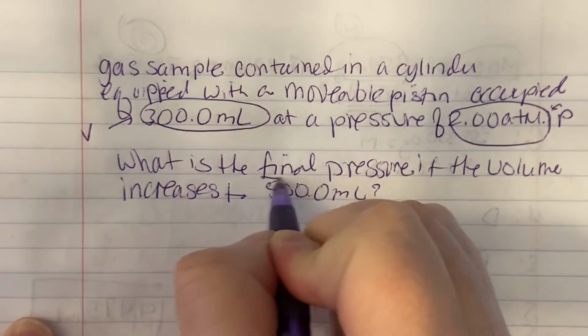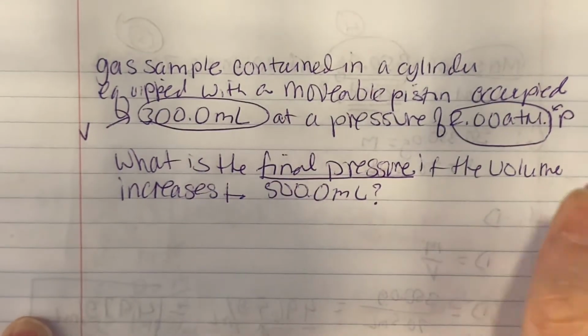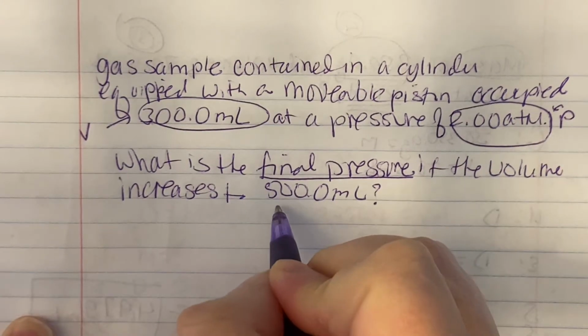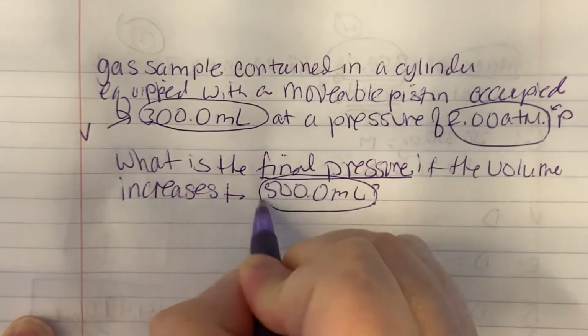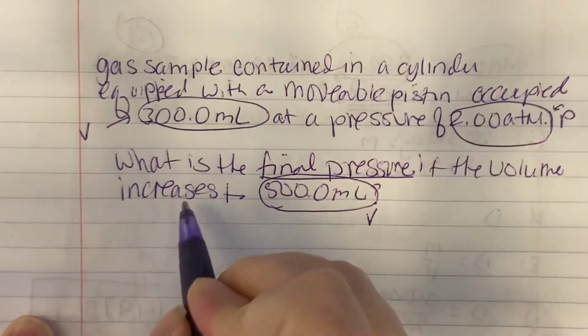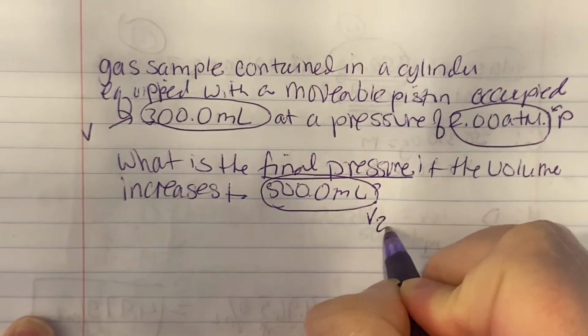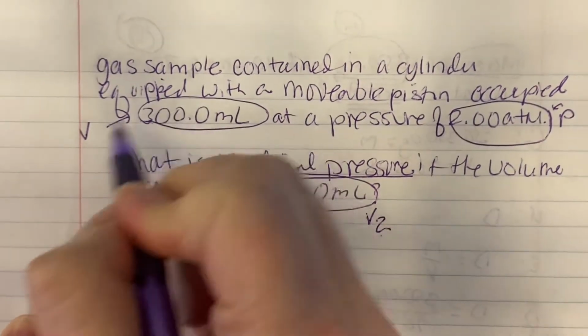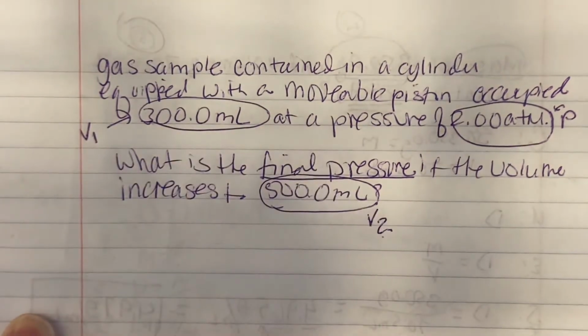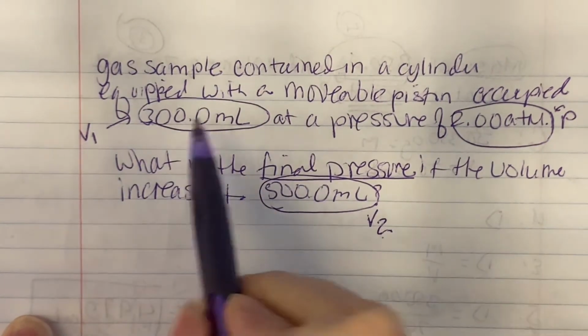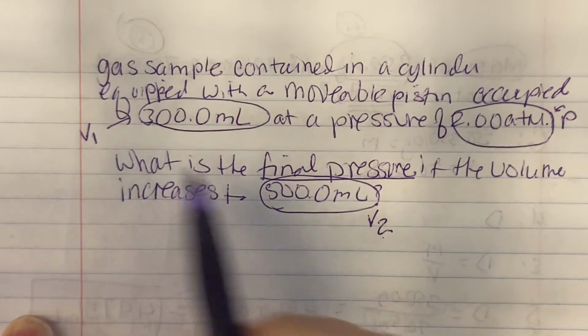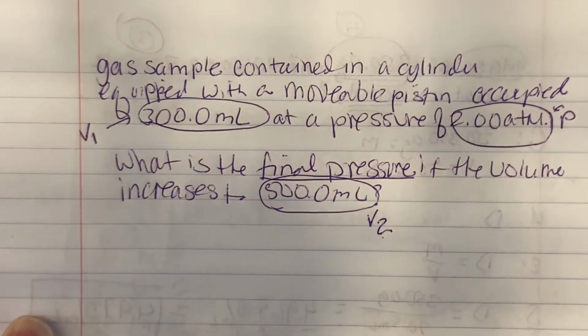What is the final pressure? That's what I'm looking for. If the volume increases to 500.0 milliliters. Okay, so it increases to that, which means this is my ending volume, or V2. So this must be my starting volume, or V1. Notice I'm circling the words and I'm putting what they are regarding, pressure or volume.